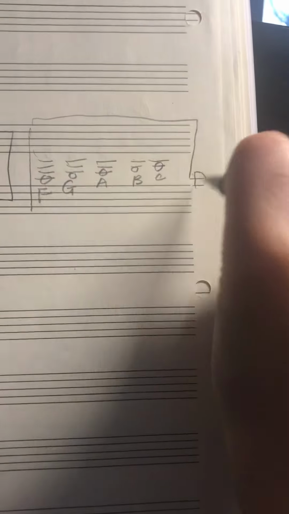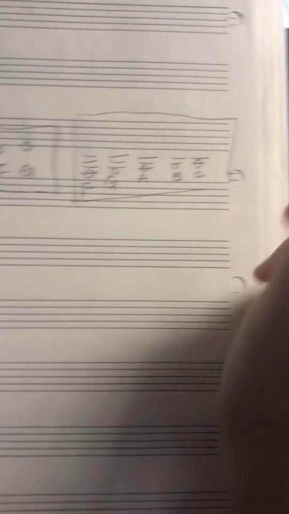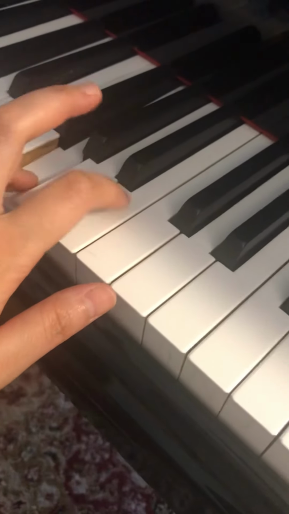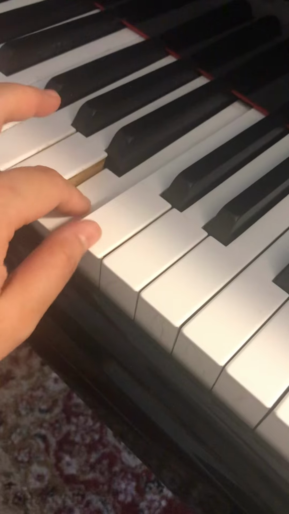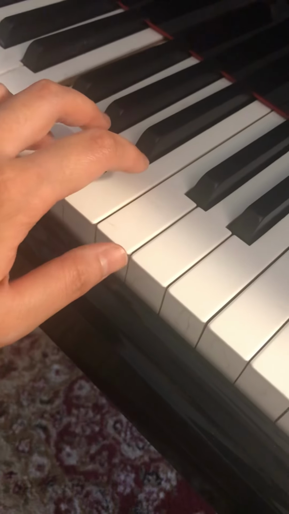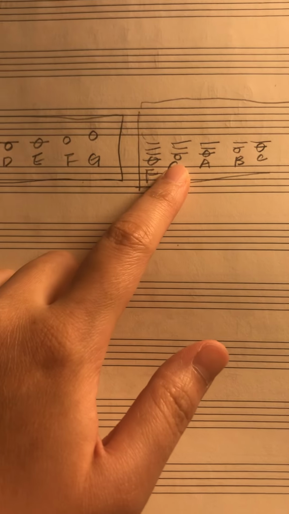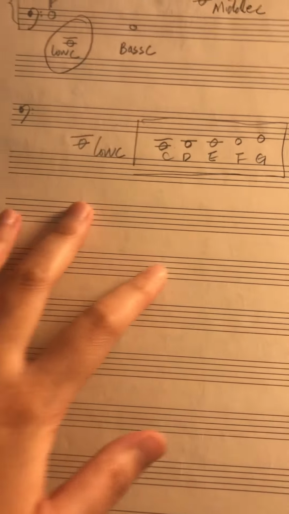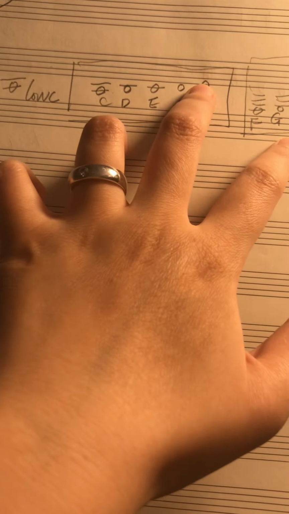So these are the notes below C: F, G, A, B, C. On the piano it's F, G, A, B, C. From the low F to G, which is on the 4th ledger line, then go to A, B, C, okay? So these are the lower positions, until G, all right?